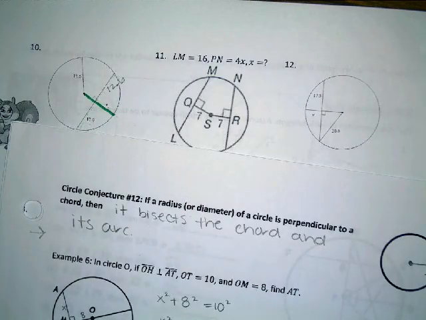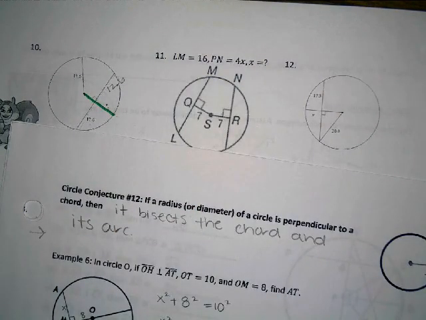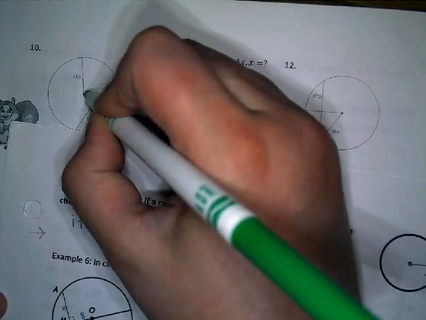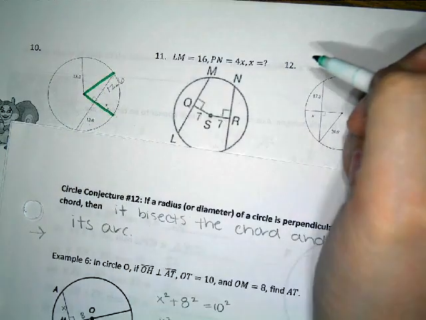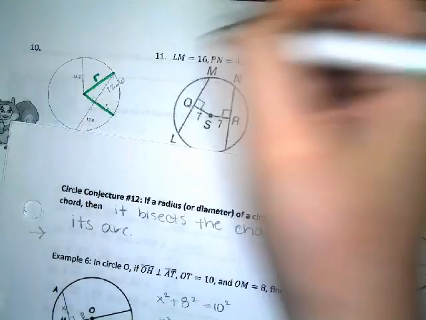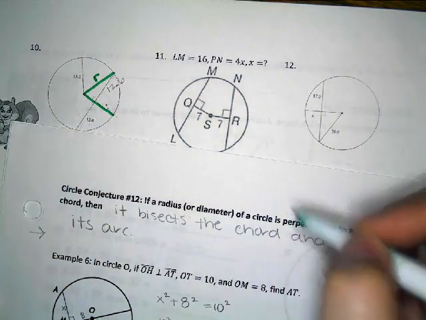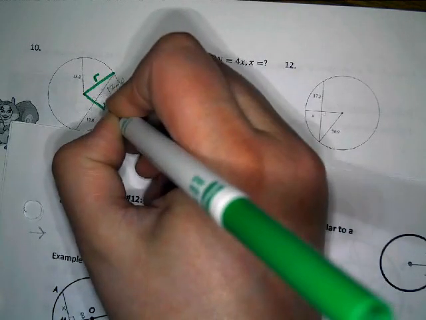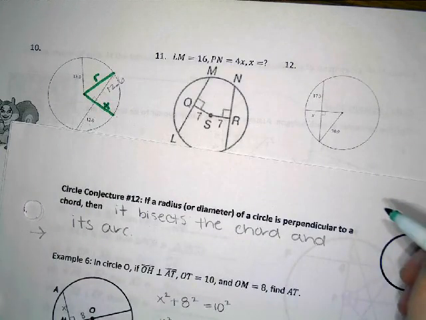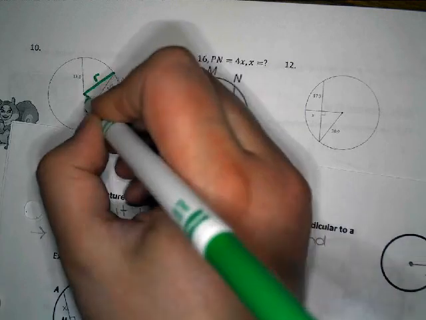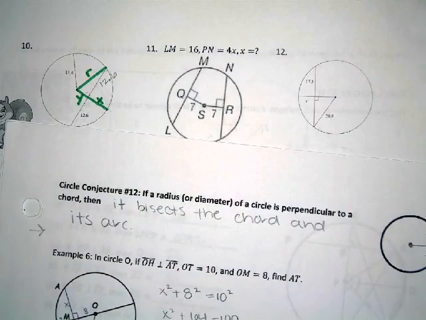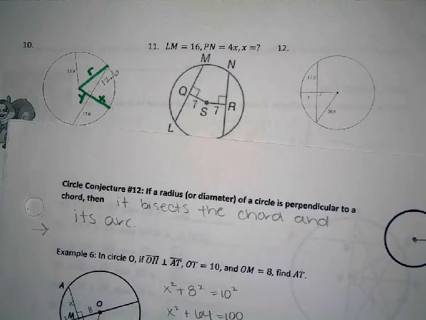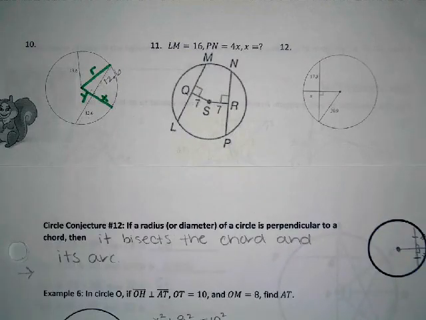All right, and then I also know that if I go from here to here, what is that called? A radius. Okay, so I'm going to label this as R because that is a radius. I know that this is X, this is what I'm solving for. Okay, and then I'm going to label this little part right here Y because it might be helpful to know what that is. All you need to find in the problem is what X equals.